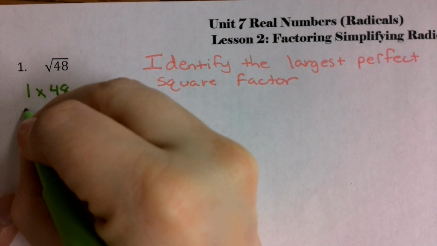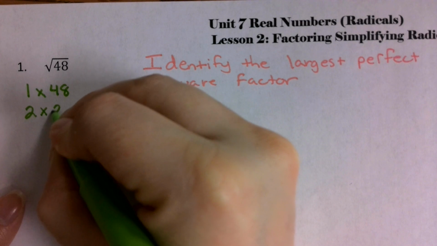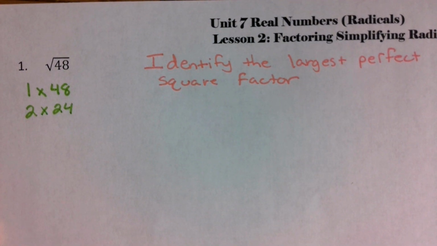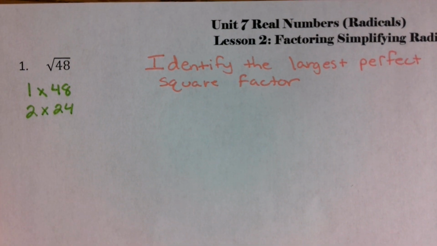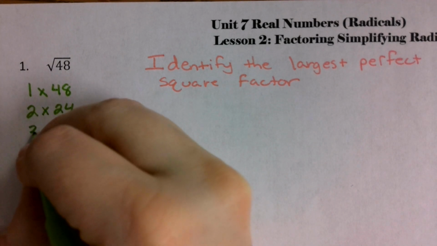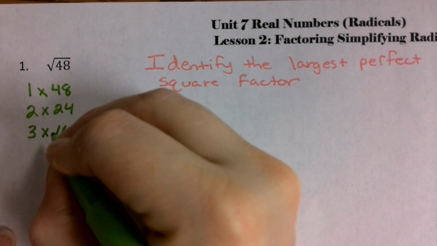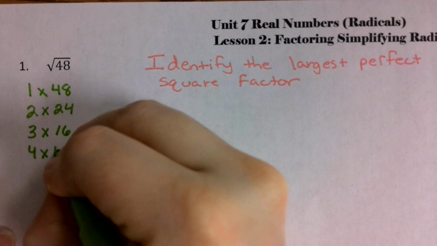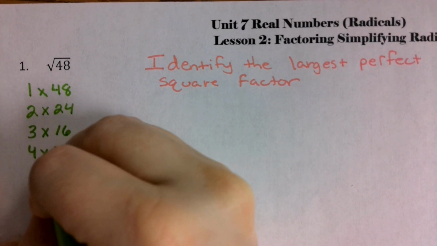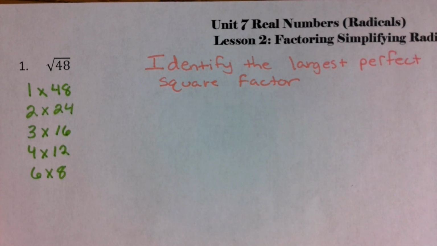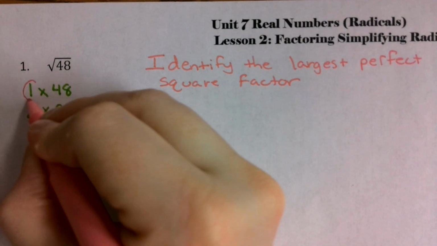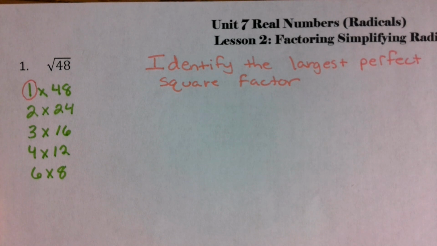We also know that 48 is divisible by 2. We can do 2 times 24, but neither one of those happens to be a perfect square. We have 3 times 16, we have 4 times 12, and we have 6 times 8. These are all the listings of the factors that can go into 48. Now, my perfect squares, like I said before, 1 happens to be a perfect square. What else up here happens to be a perfect square?